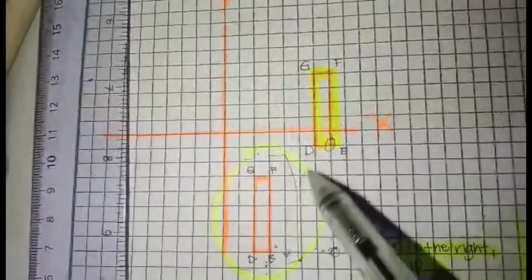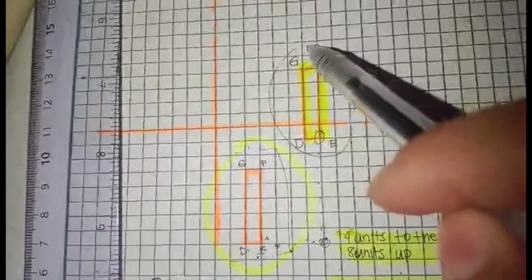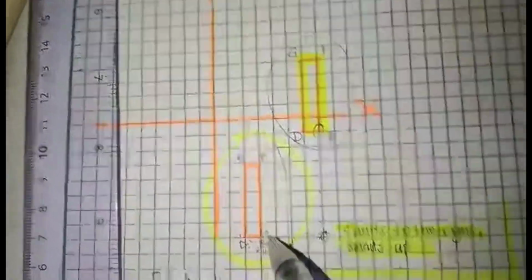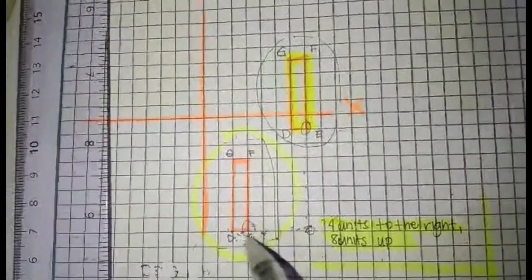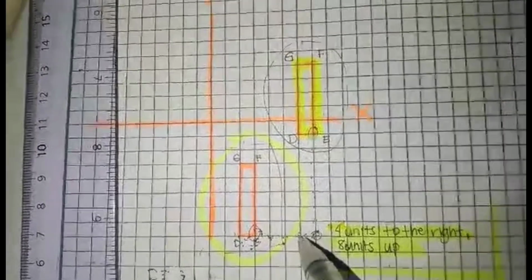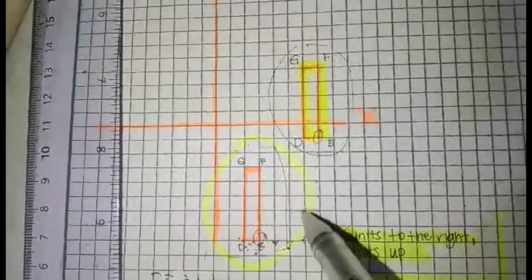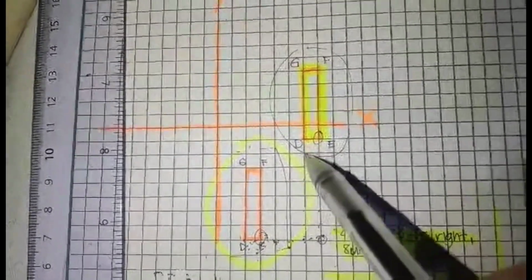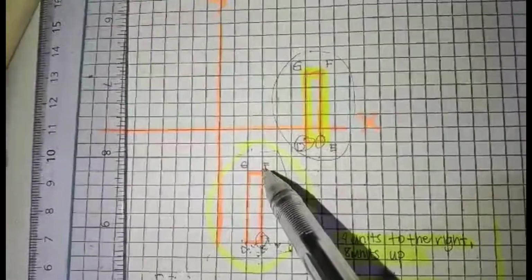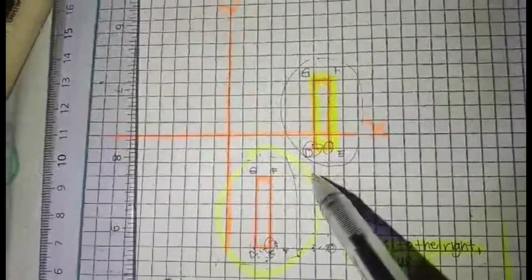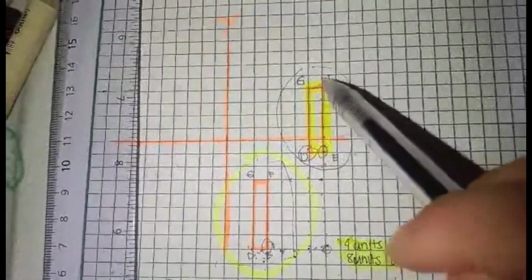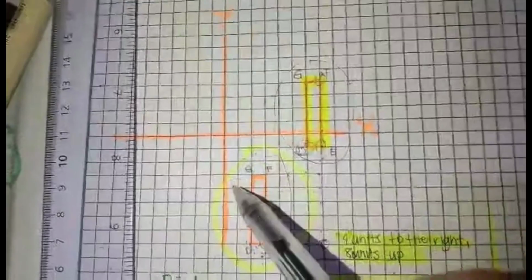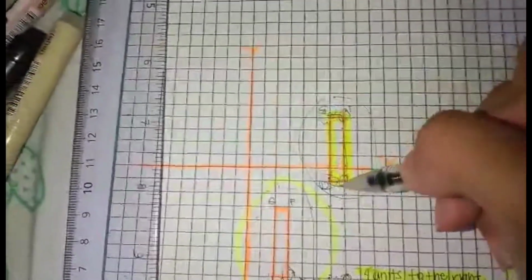Ayun, magre-result siya ng ganito. All of them are 4 units to the right. So pag D, 1, 2, 3, 4, and 1, 2, 3, 4, 5, 6, 7, 8. Kapag F, 1, 2, 3, 4, 1, 2, 3, 4, 5, 6, 7, 8. Ganon din sa G ang nangyari, kaya naman, naging ganito yung result.